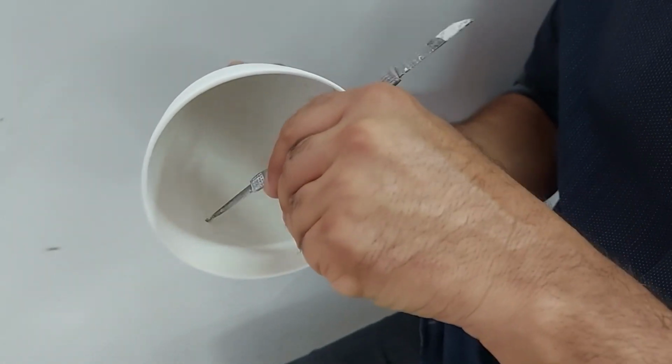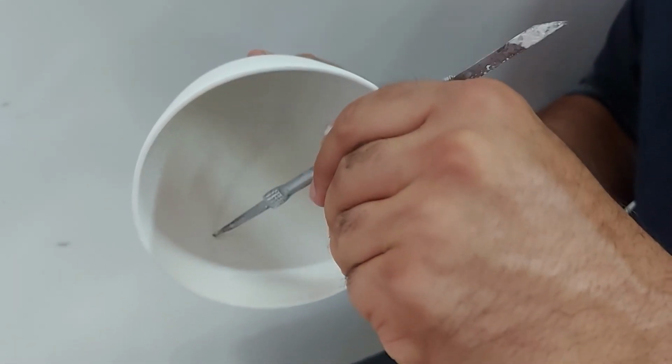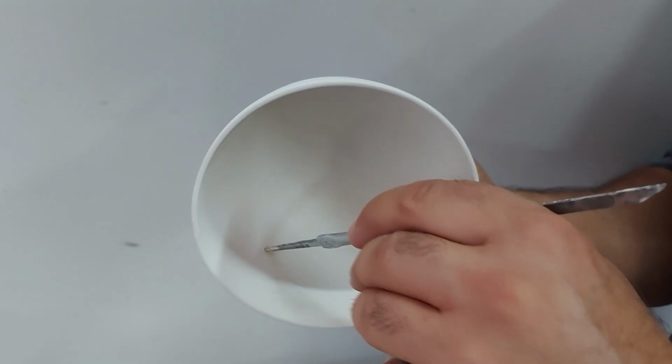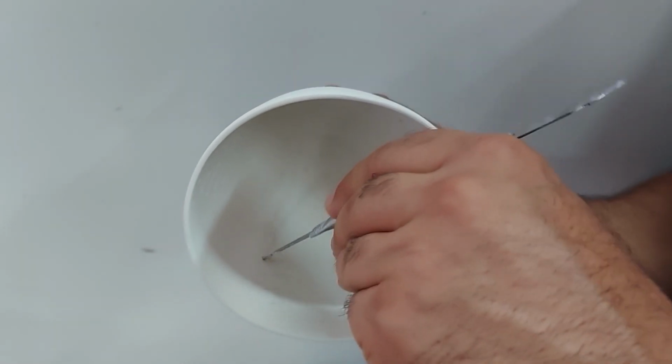Once the piece is a little hard or even dry, we can use a pointed tool to make holes on the vessels according to the desired design.